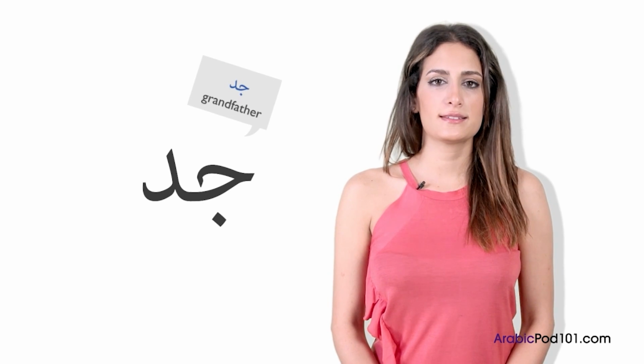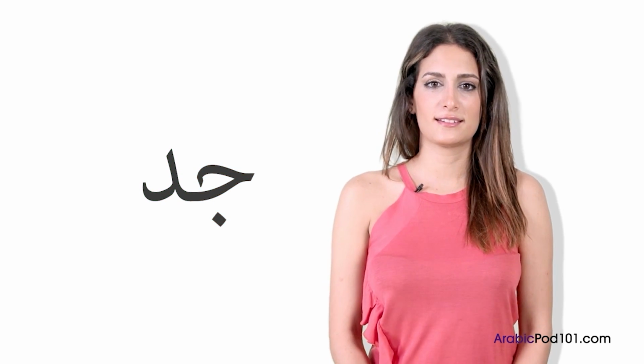We'll continue learning more letters next time, but for now, let's practice using these letters in some new words. First up is the word Jad. It means grandfather. That's the jim we learned in the previous lesson in initial form, connected to the dal we learned in this lesson in its final form. Okay, now try writing it.